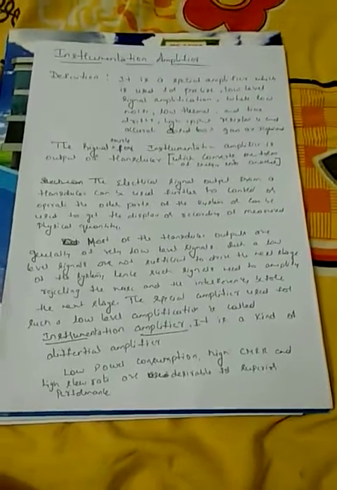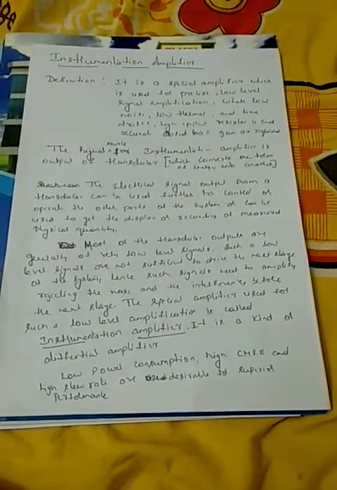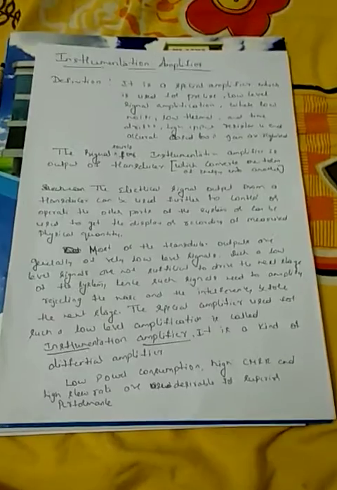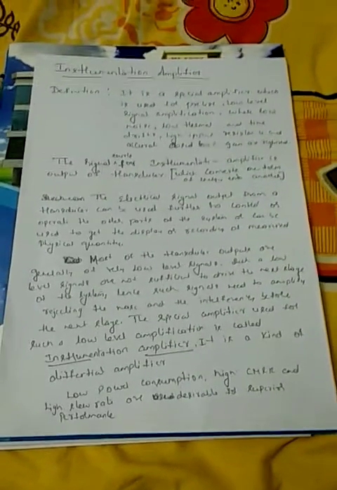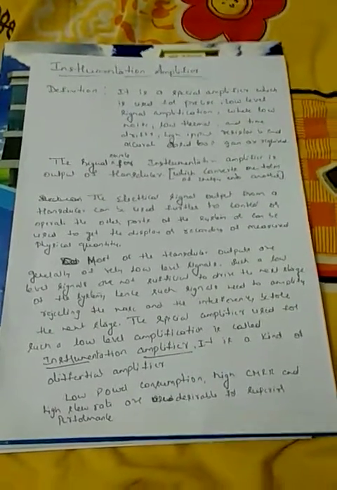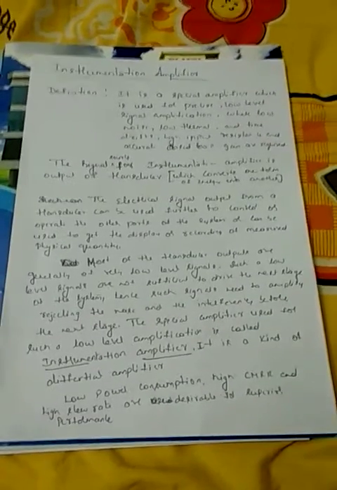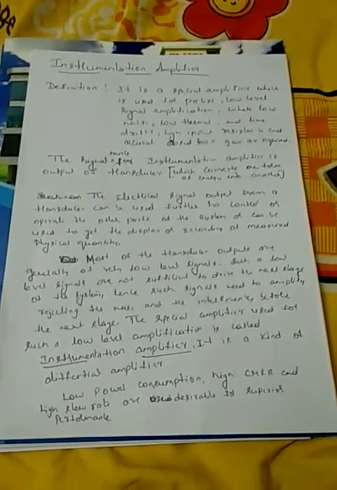Hello everyone. In this video we'll discuss the instrumentation amplifier. Before proceeding to the instrumentation amplifier, first we'll see what a transducer is. A transducer is a device which converts one form of energy into another form of energy.